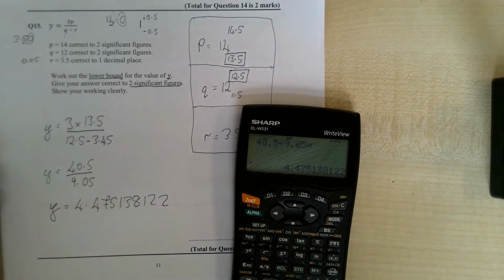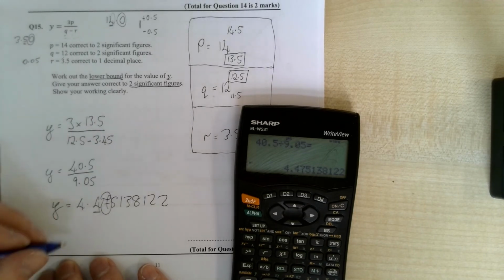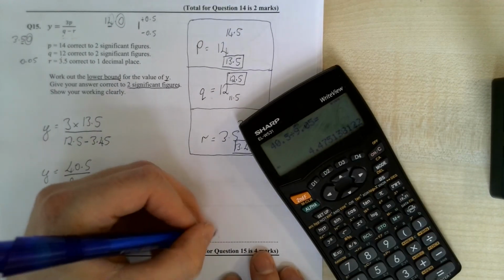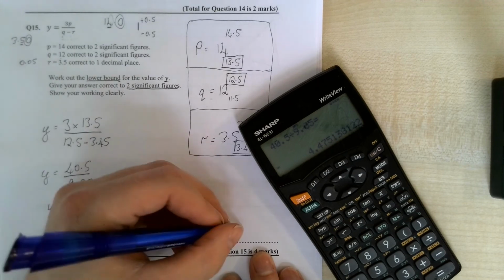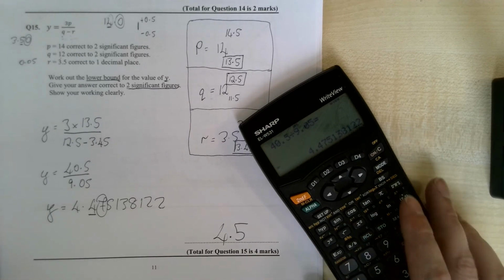Let's correct to two significant figures. So the second significant figure is the second 4. Circle the 7. So my answer is 4.5. Yeah, two significant figures, that's right.